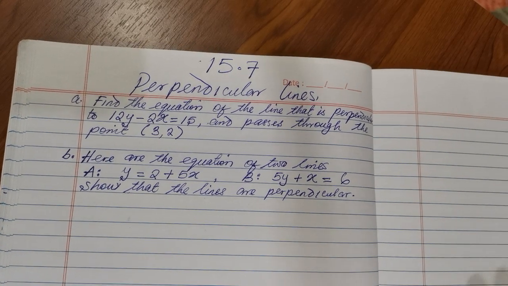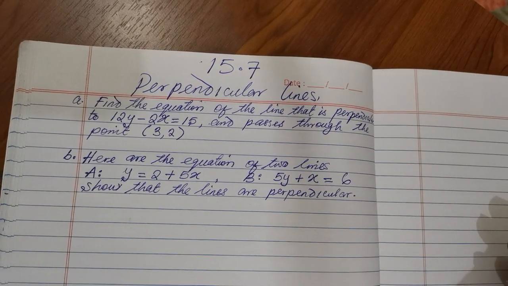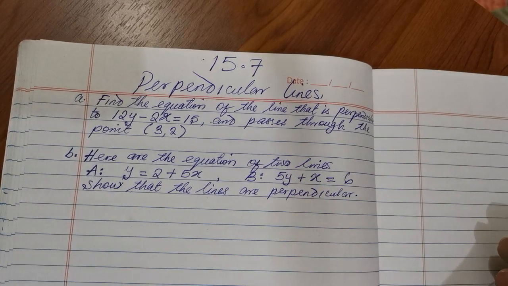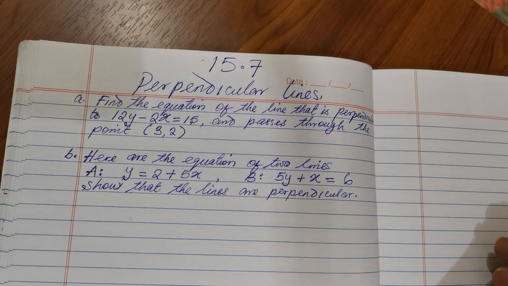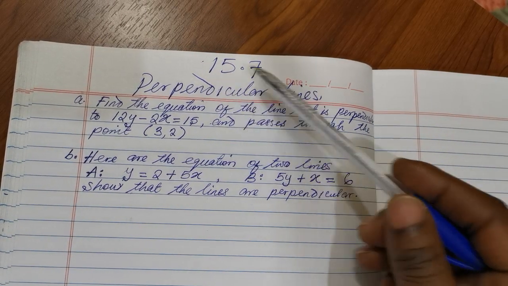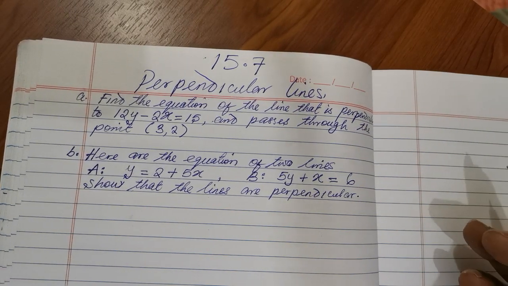Okay, from this lesson today, we'll be discussing the gradient of a perpendicular line. The gradient of a perpendicular line. That is in chapter 15.7.